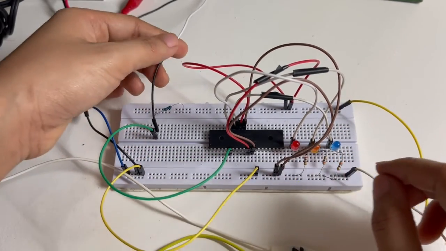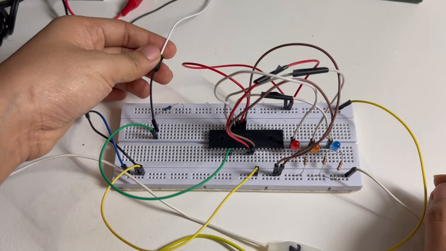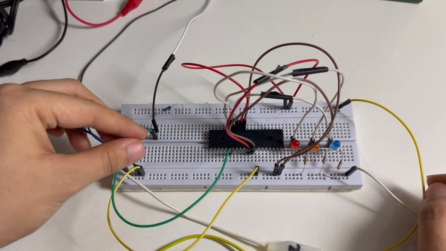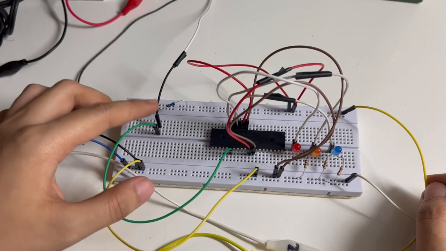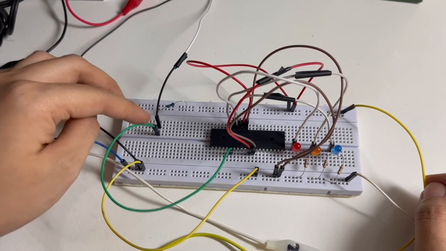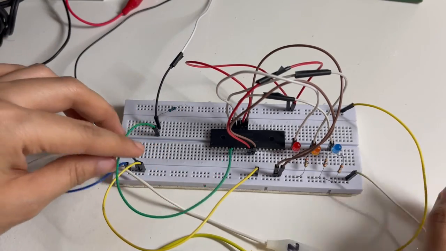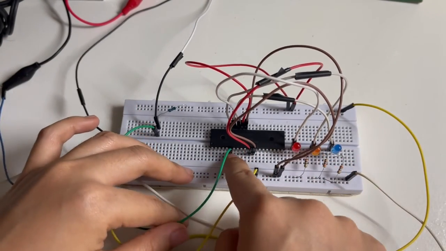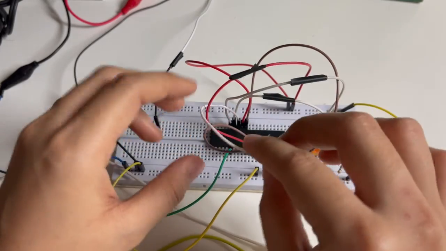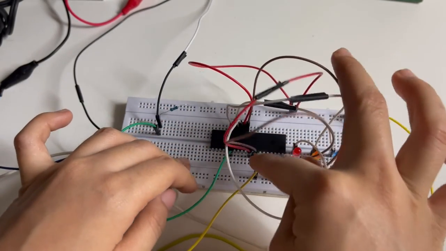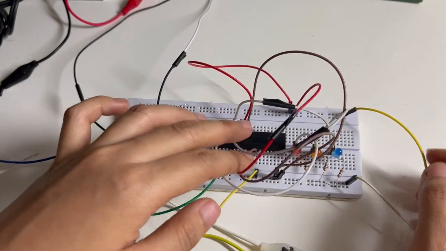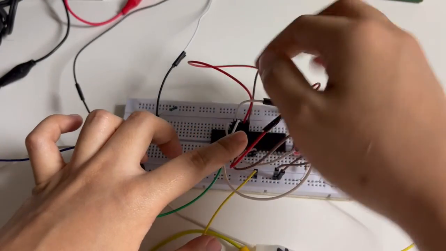Next, this wire here is for the coin signal. This is where the pulses will come from. So this is connected to a 10 kilo ohm resistor, and it is also connected, of course, to the input of the IC. And there's just the usual VDD and VSS, the red wire and the brown wire at this side and at this side.